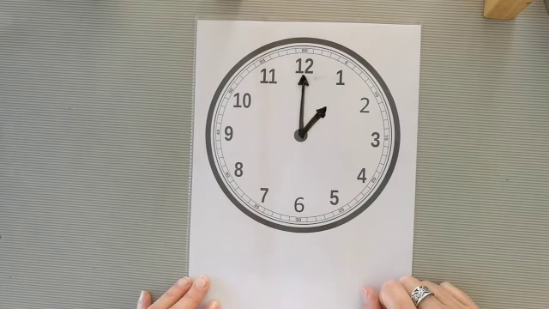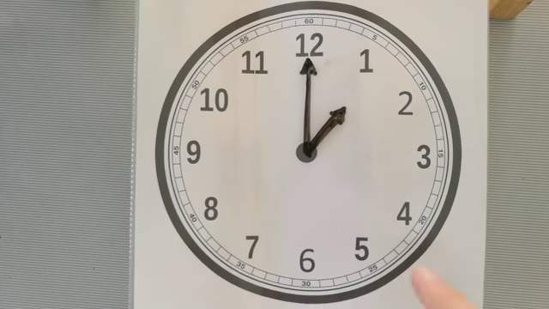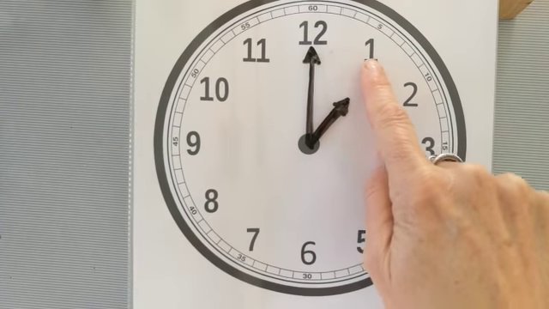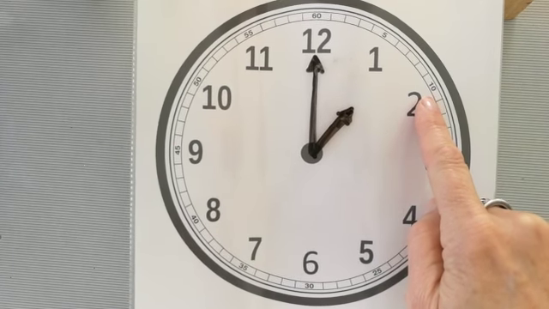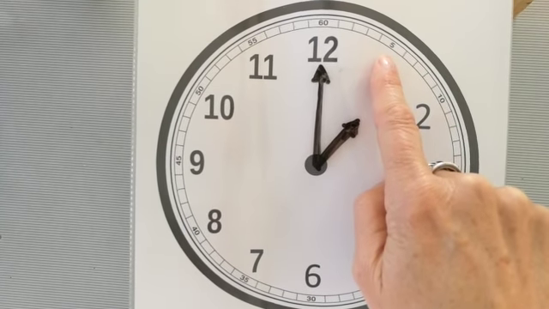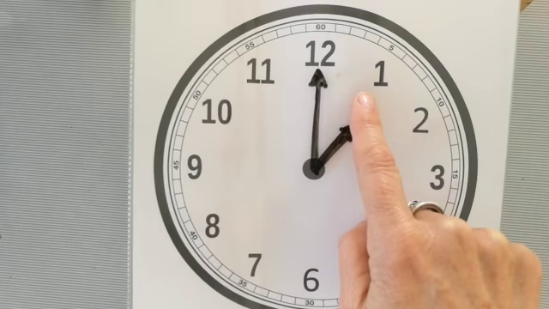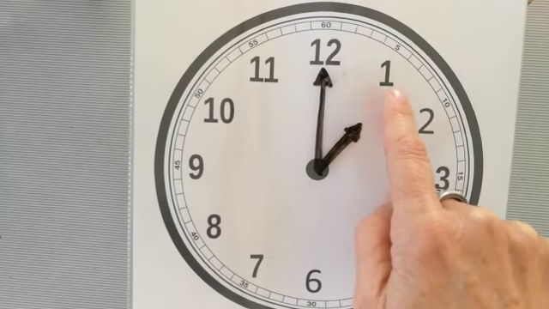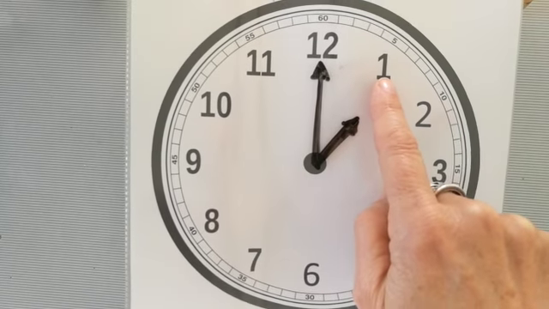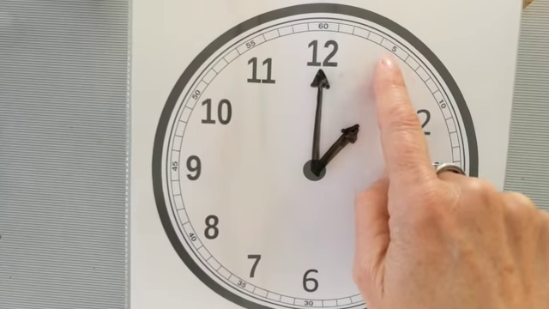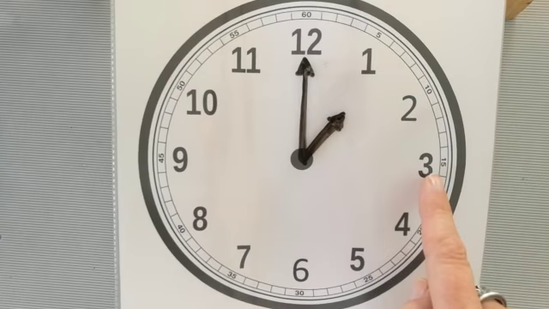So as the long hand goes around, you can see that we can count by, can anyone see? 5s, that's right. If you're noticing, at every big number that represents our hours, we have counting by 5.